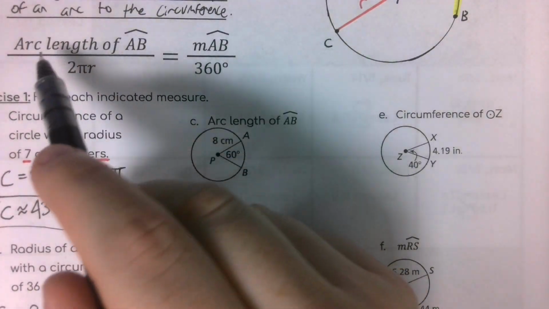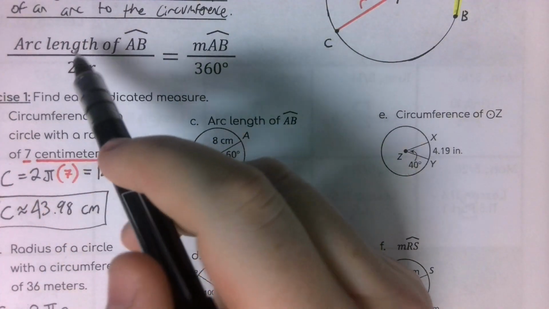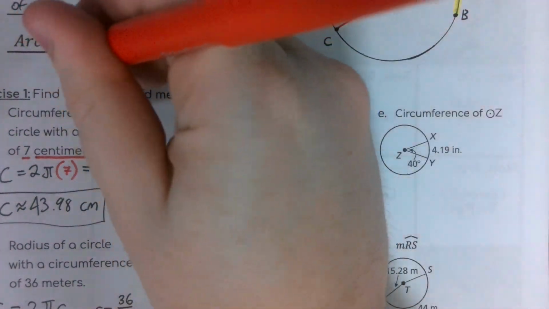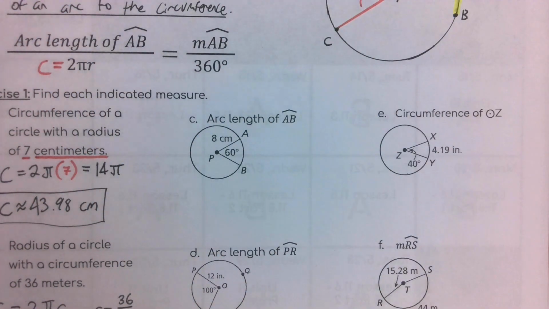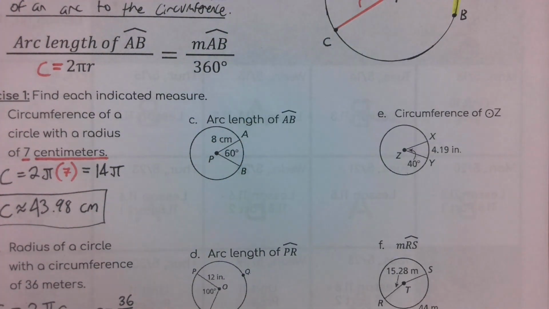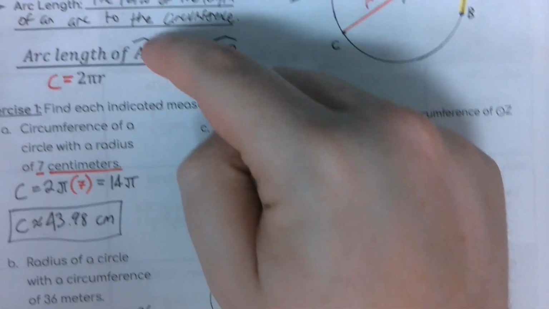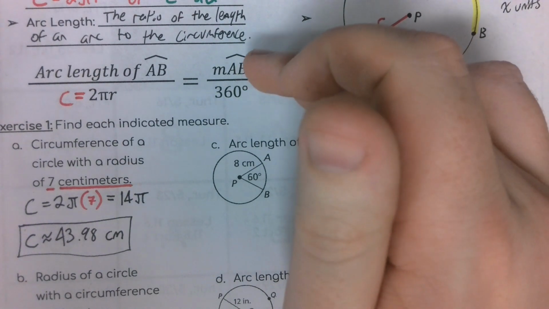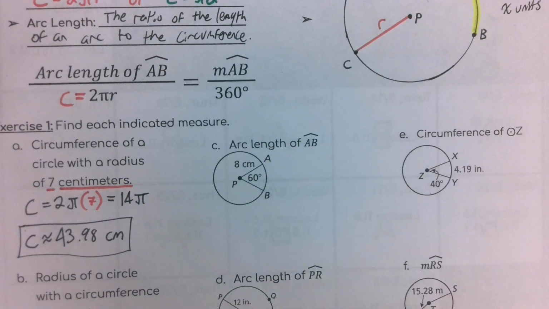The formula says the arc length of AB divided by, wait a second, we know that this is just the circumference, equals the measure of arc AB divided by 360. Basically, take the portion of the circle divided by the circumference. It'll equal the portion of the arc divided by 360.